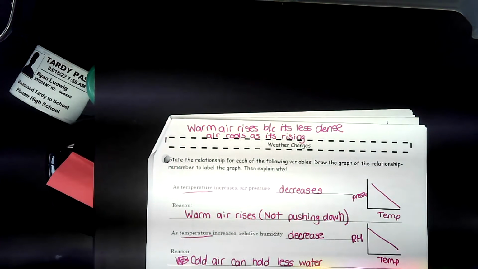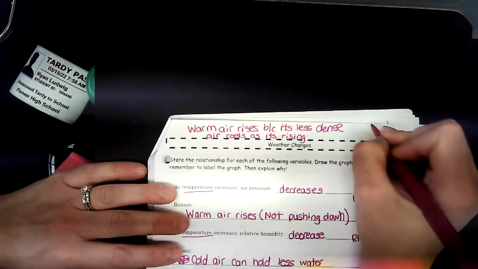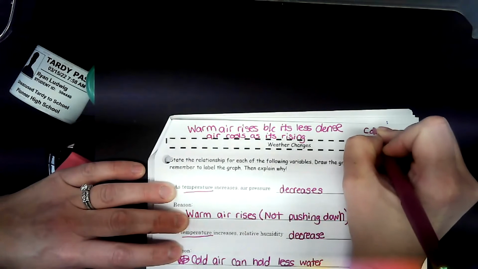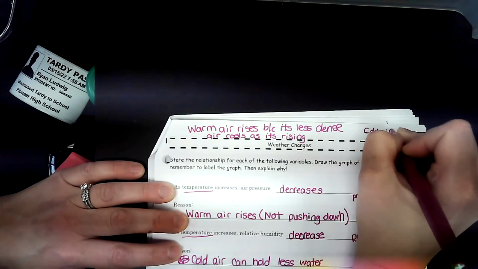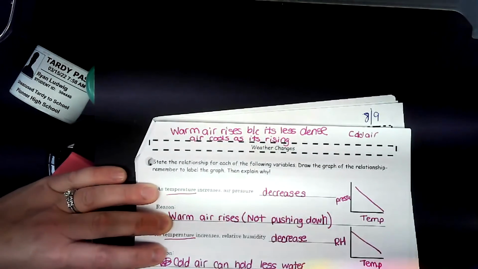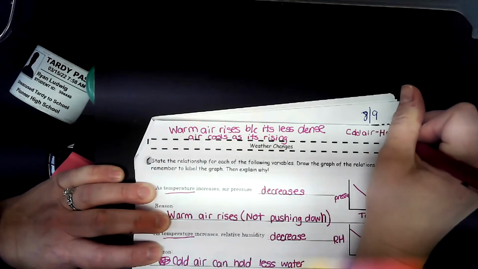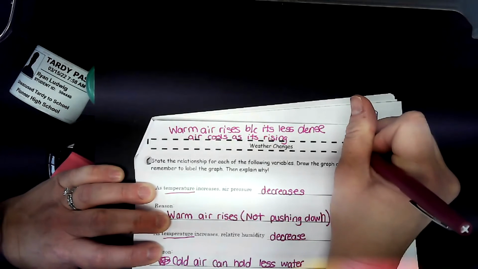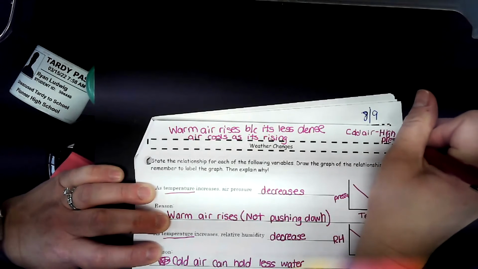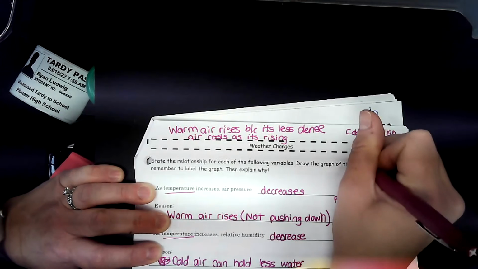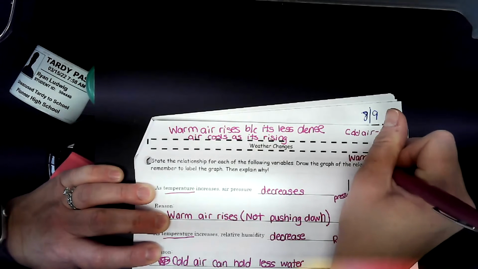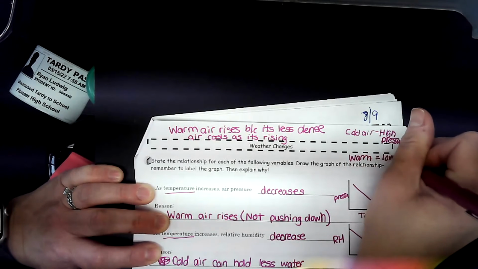And then how can we add pressure to all of this? Let's do this. Cold air. What kind of pressure does cold air have? High pressure. Sorry, I'm running out of space. And warm air has what kind of pressure? Low.